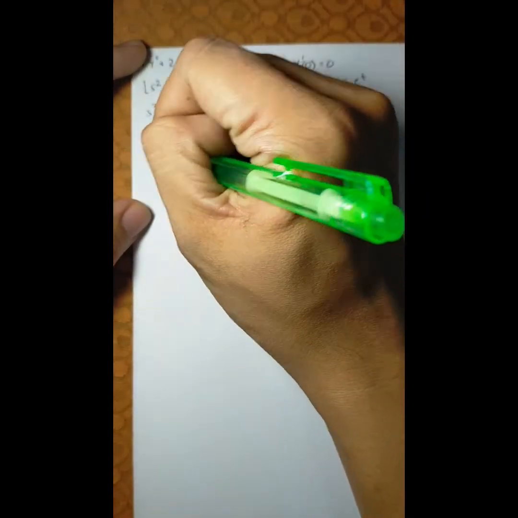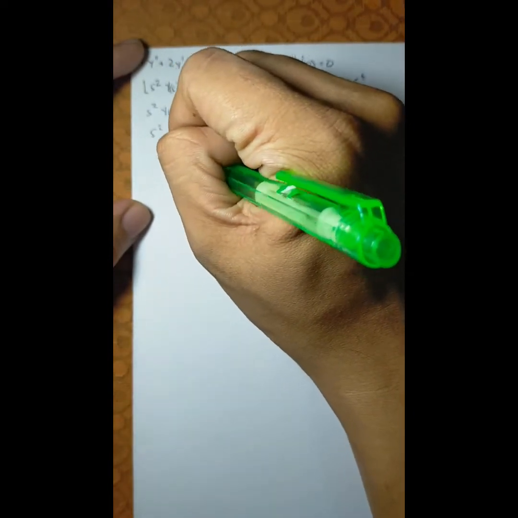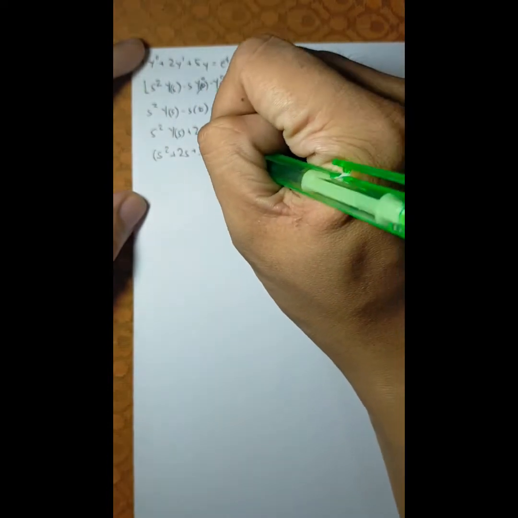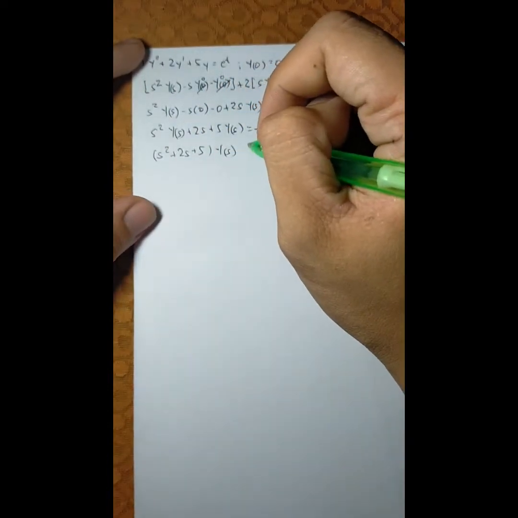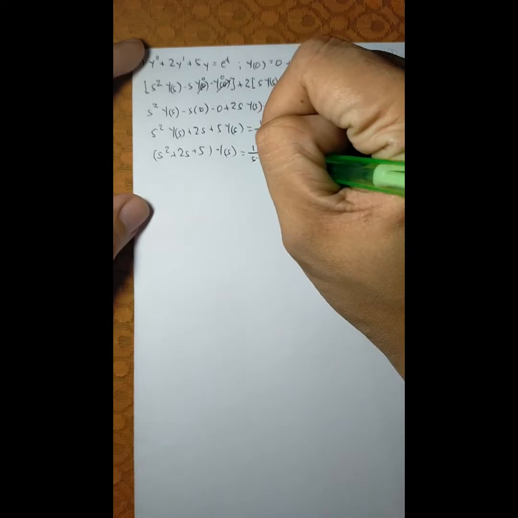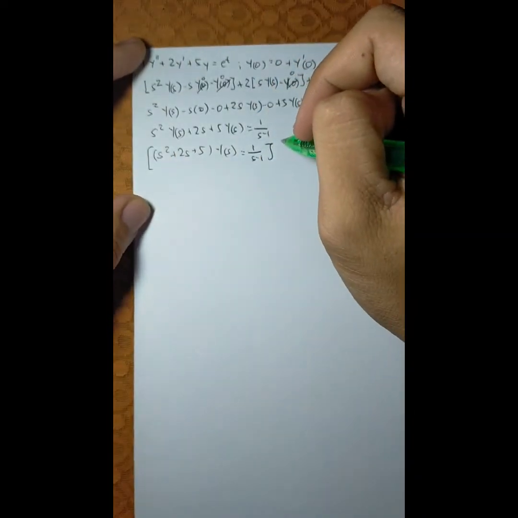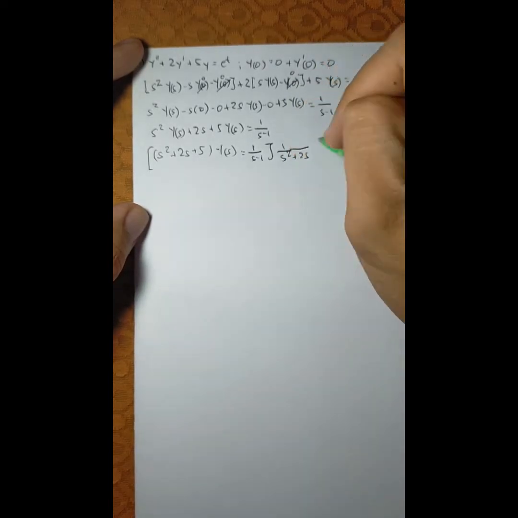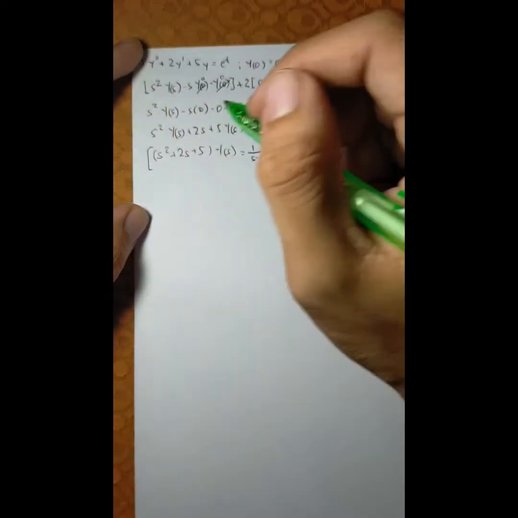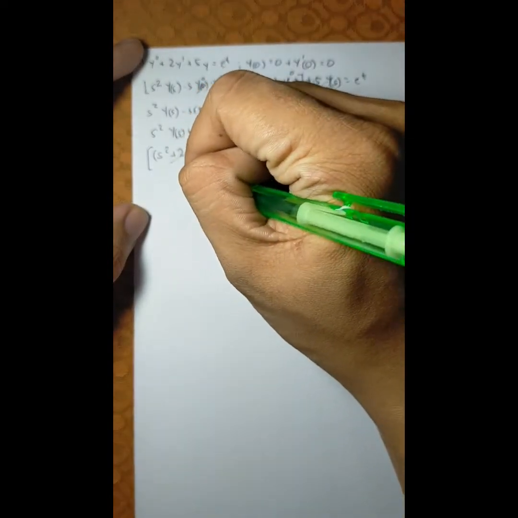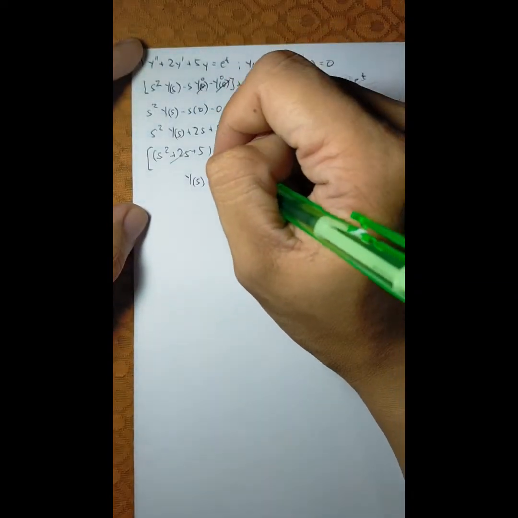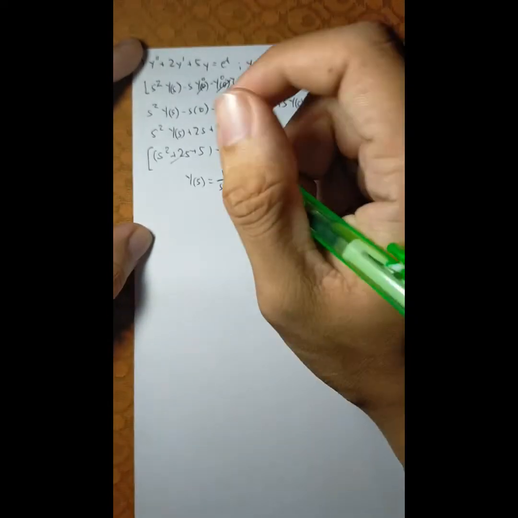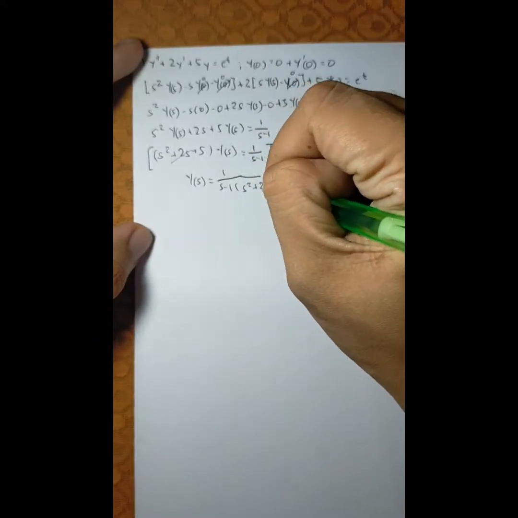And we have s squared plus 2s plus 5 times Y(s) is equal to 1 over s minus 1, and we will multiply the whole equation by 1 over s squared plus 2s plus 5 so that we can cancel this out, and we have Y(s) is equal to 1 over s minus 1 times s squared plus 2s plus 5.